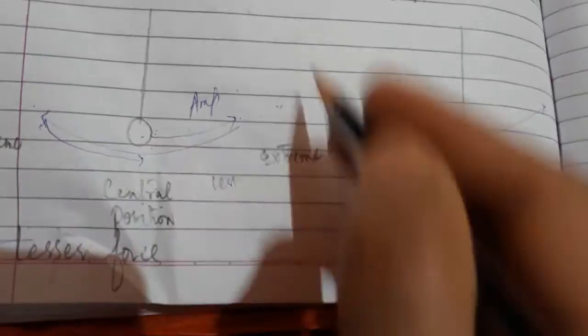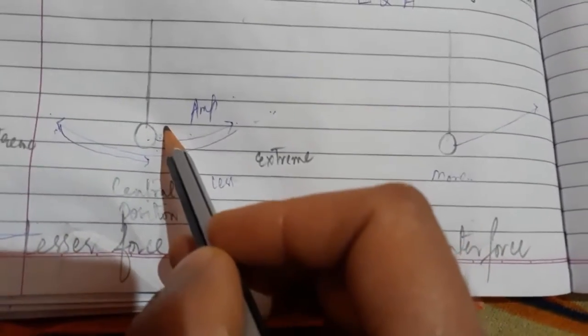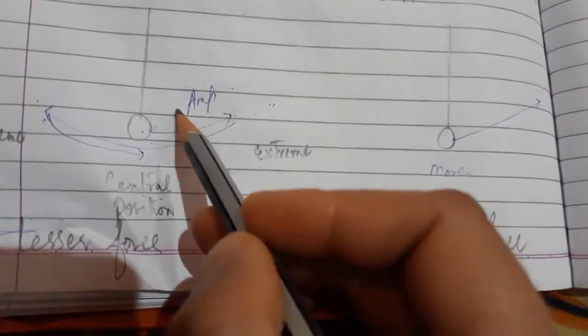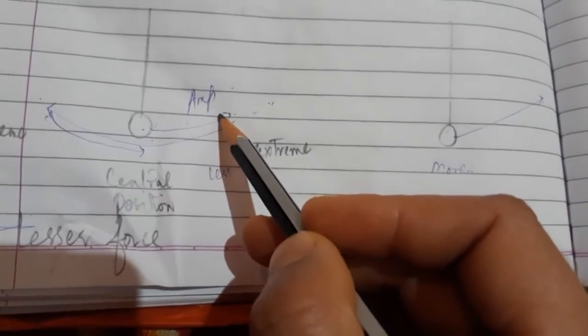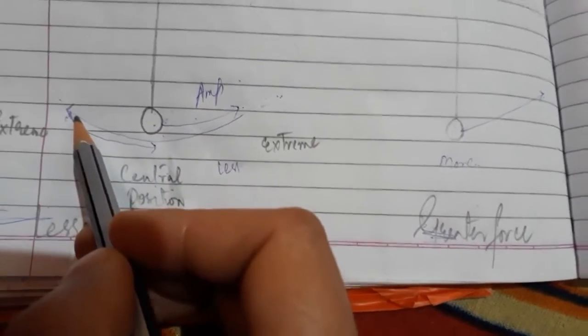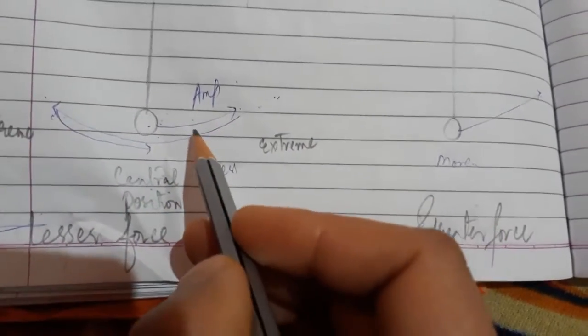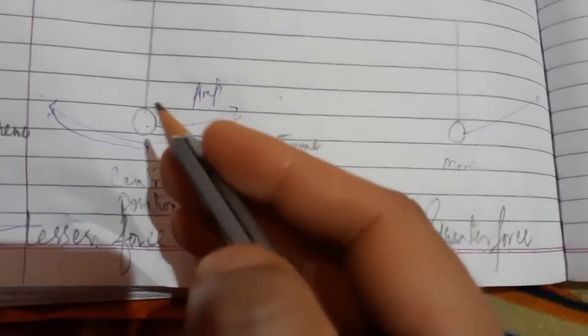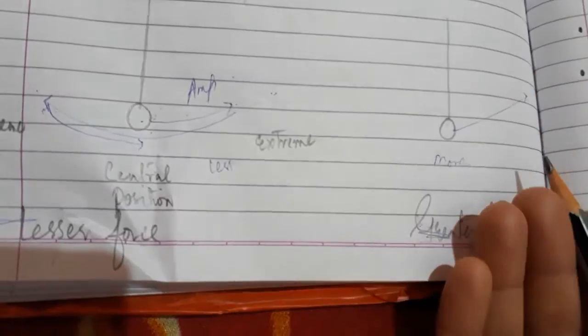Now what's happening in the entire scenario? From the central position, it moves to the extreme position. This is the maximum distance which it travels in either direction, the maximum disturbance. This maximum disturbance is known as amplitude. And now, how does it depend on force?